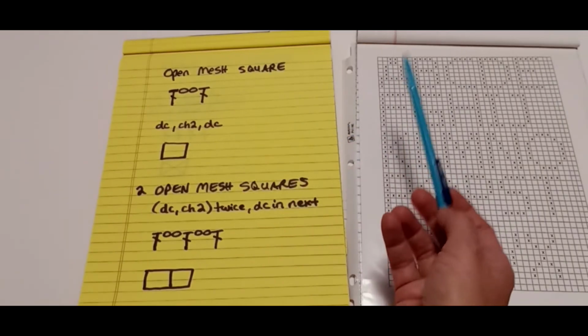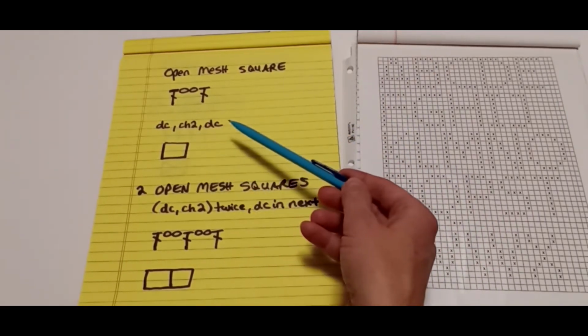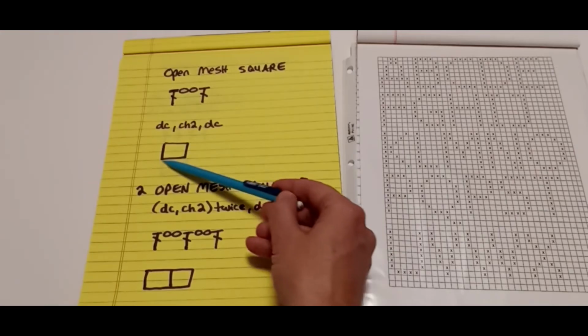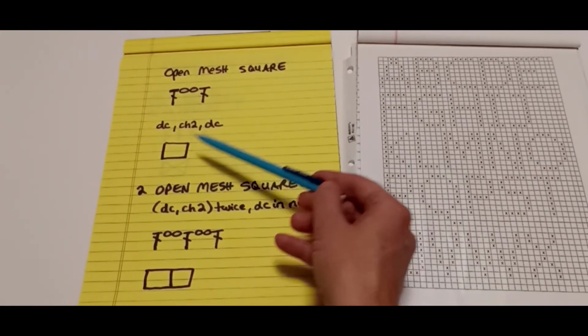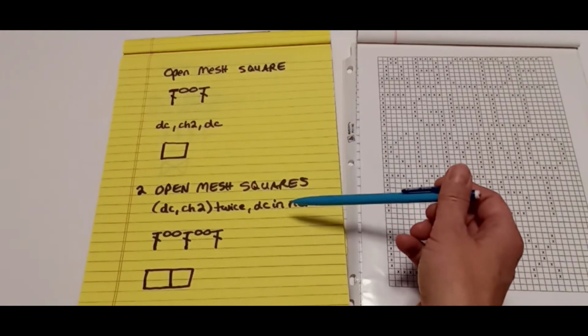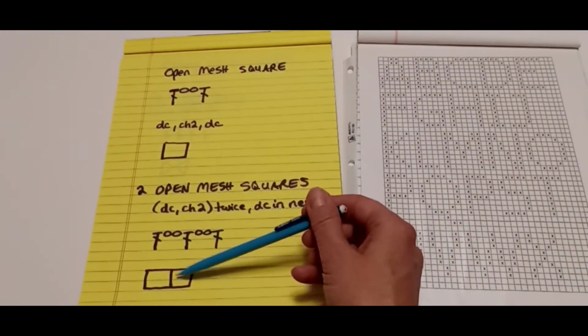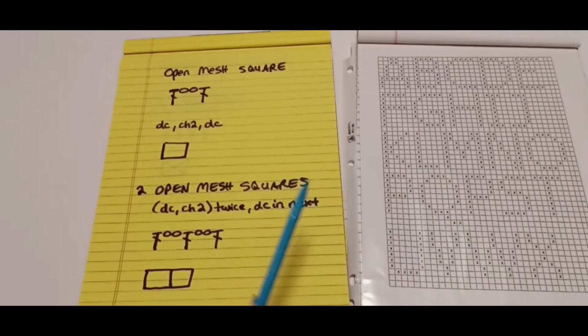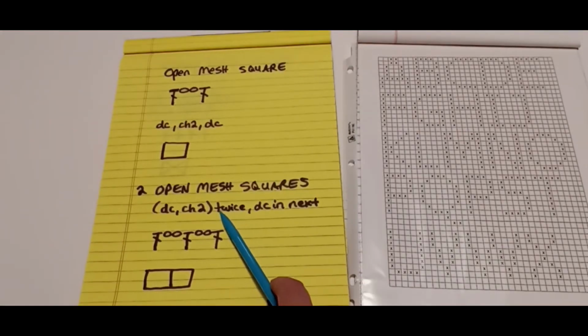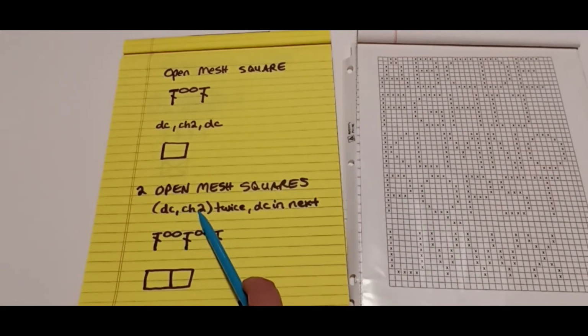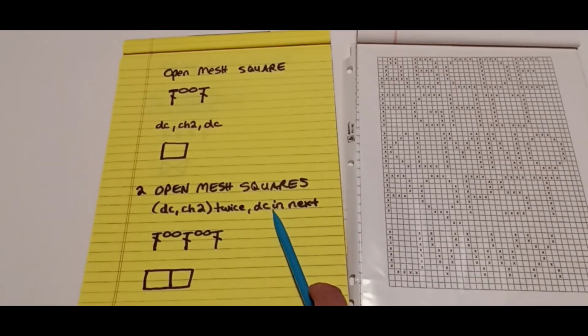Now on the graph paper, when you're writing your own pattern, an open mesh is just an open square on your graph paper. Now, if you're going to do 2 open mesh, written it's double crochet, chain 2, and then parentheses because we're going to do that twice. So it'd be double crochet, chain 2, double crochet, chain 2, and then double crochet in the next.